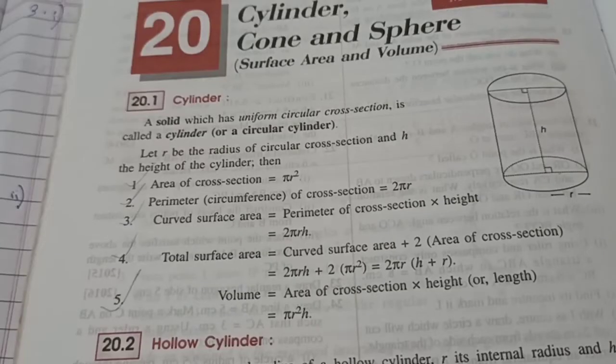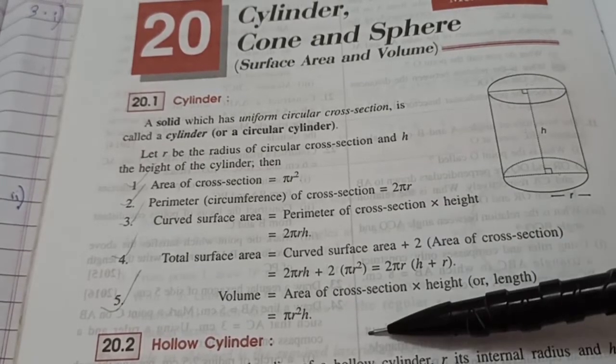Let's study 10th standard ICSE Math, Chapter 20A, Surface Area and Volume, Cylinders and Hollow Cylinders. Before we start with exercise 20A, we must learn these formulae.